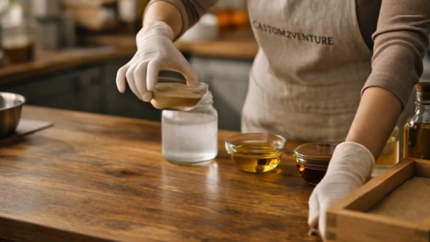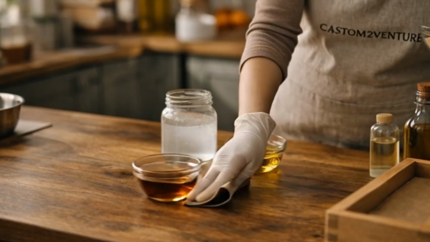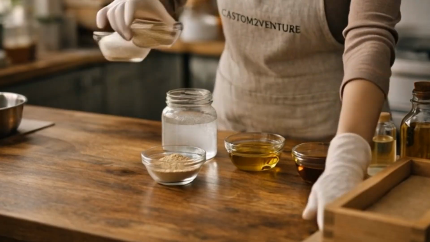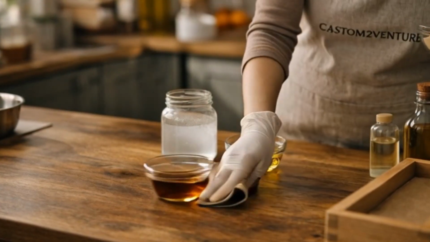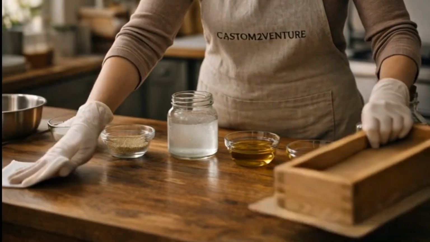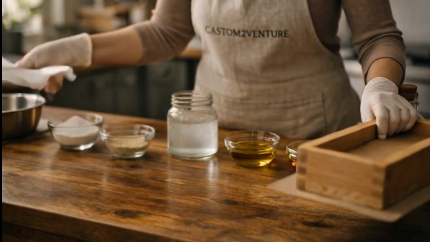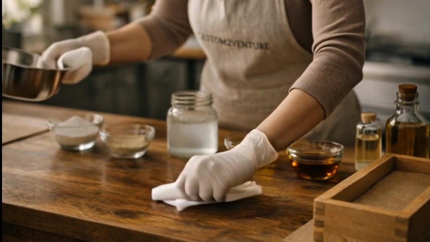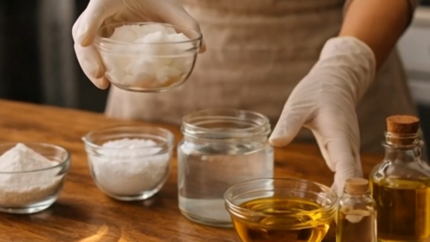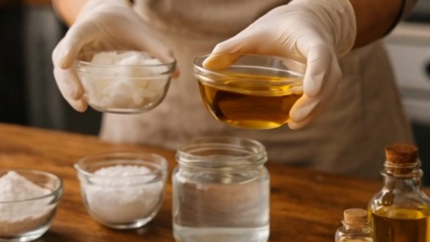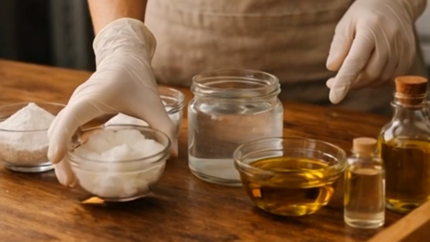And then here I want us to produce a simple bar soap. And then what is the first thing? Prepare your table. You can see gloves protect your hands too. You must protect your hand because of the caustic solution and all that. After cleaning it, here I have my caustic soda and the oil.